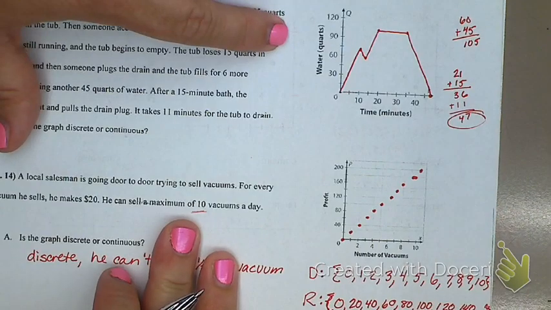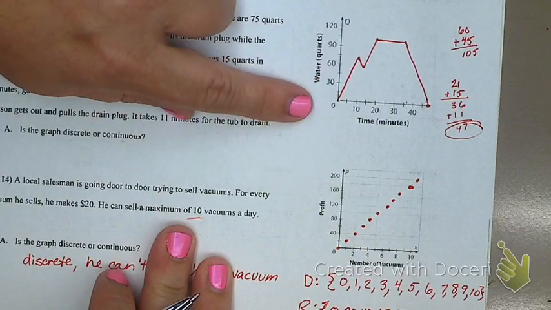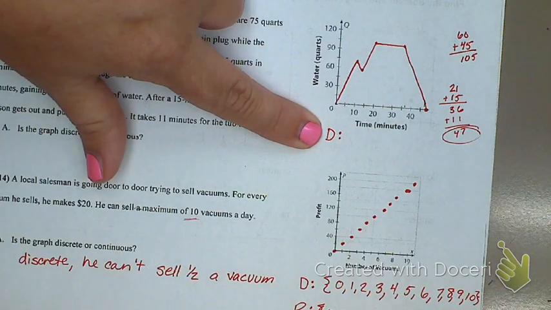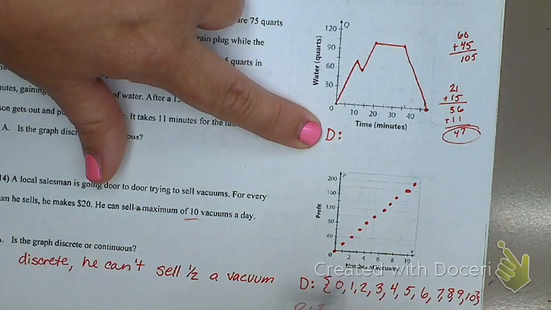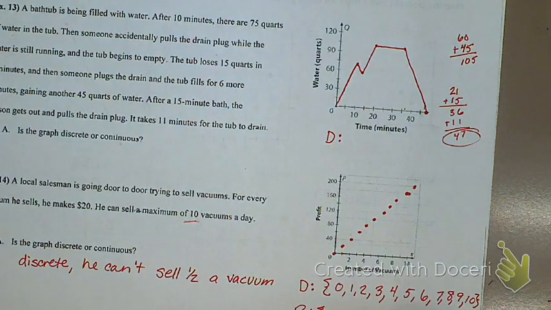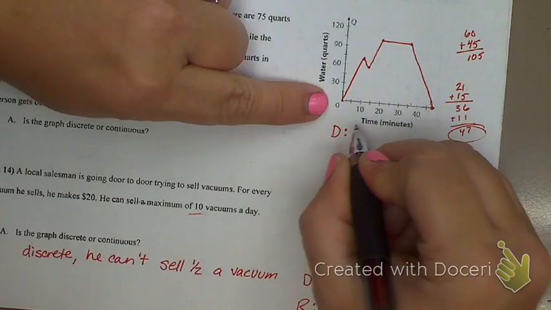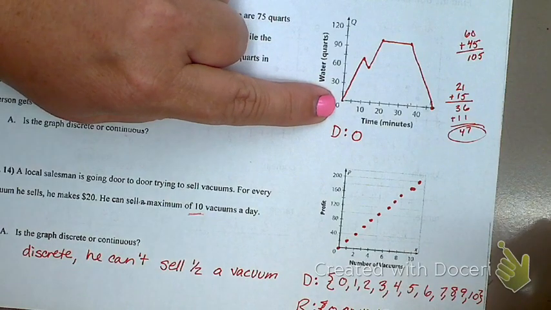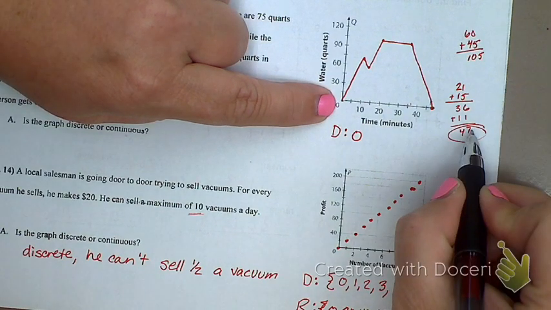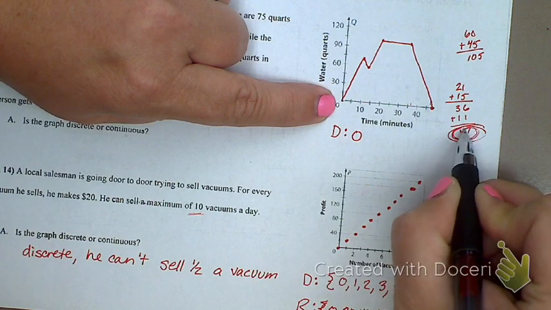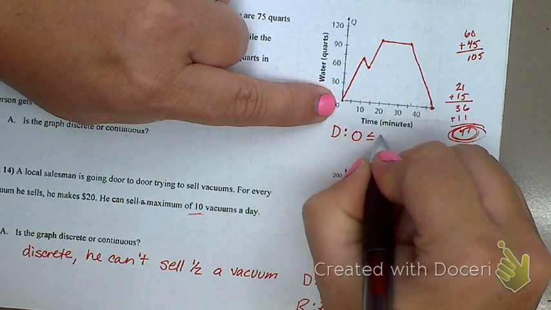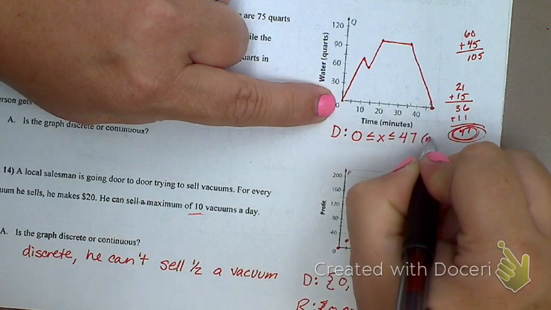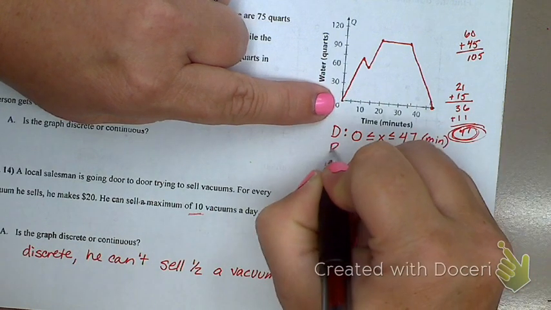Let's go back to the previous one. I should have asked you then, but let's write the domain and range for the previous one. What would my domain be for the bathtub? My domain starts at 0 minutes and it goes all the way to what? Didn't we get to 47 minutes? Yes. So 0 is less than or equal to x is less than or equal to 47, and we're talking about minutes.